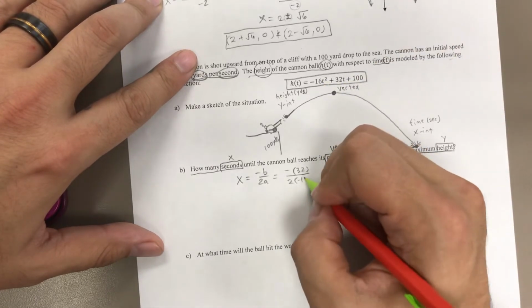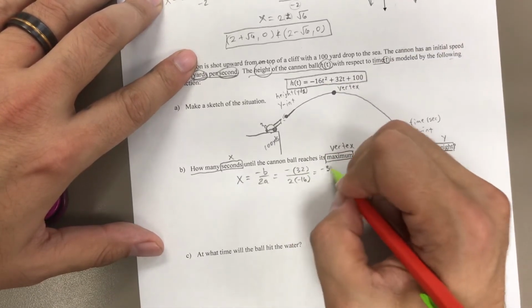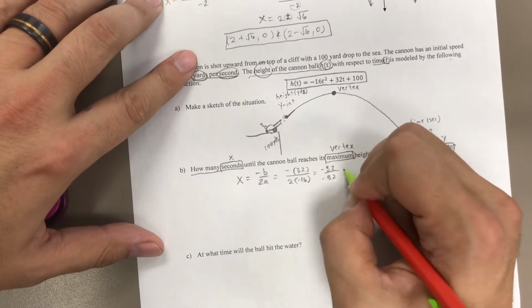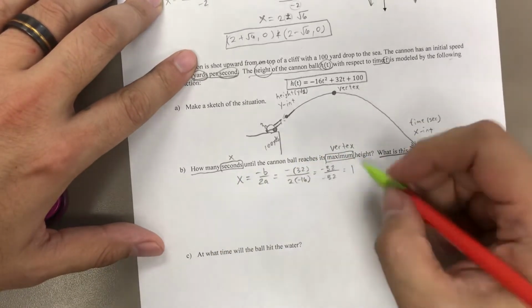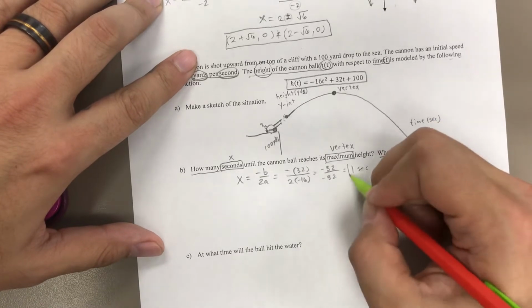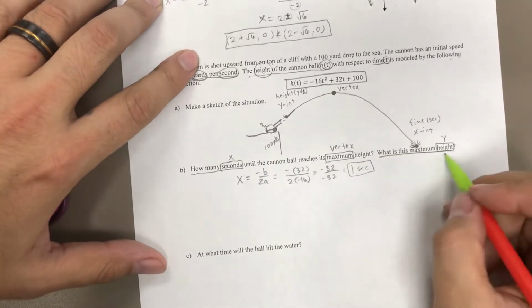A is negative 16. So we get negative 32 over negative 32, which is just simply 1. So the first part, the question says, how many seconds until it reaches the maximum height? It's just 1 second. That's it.